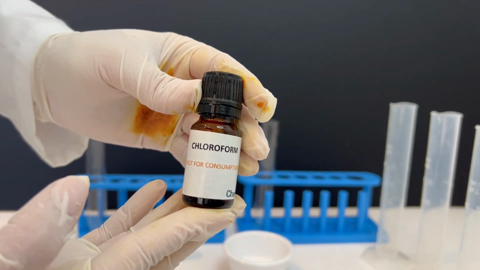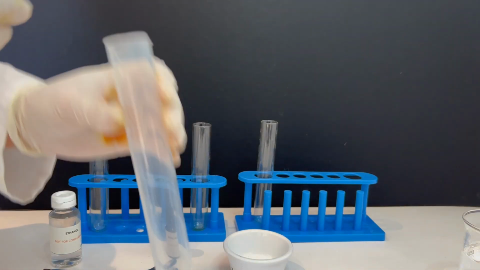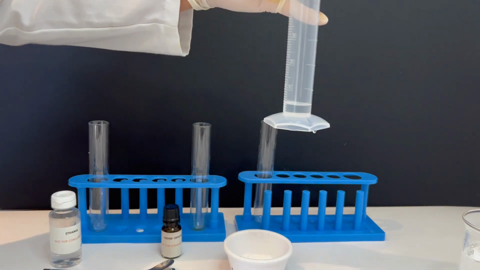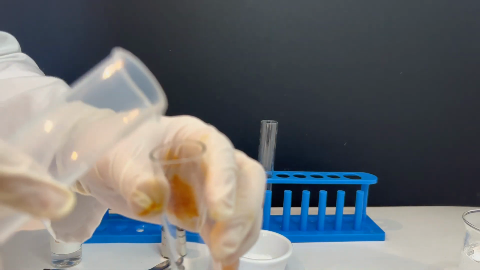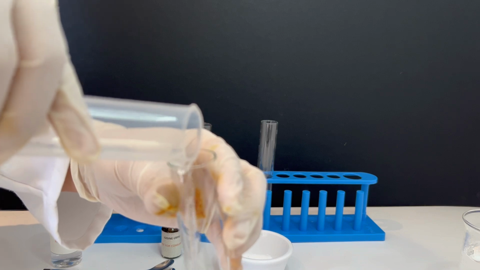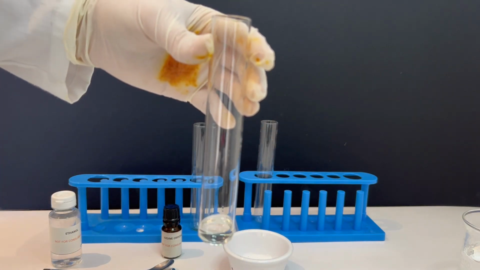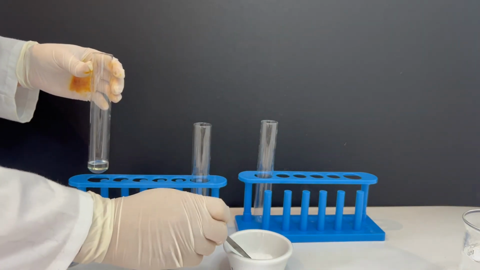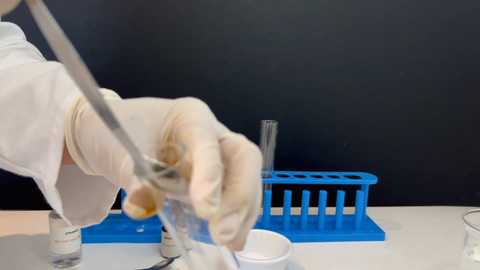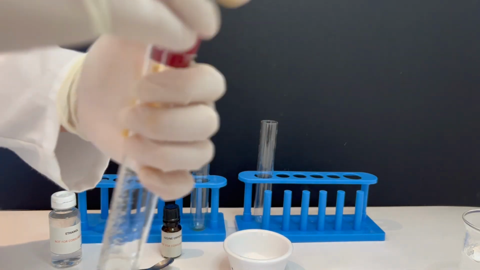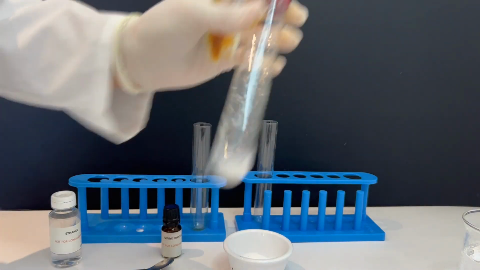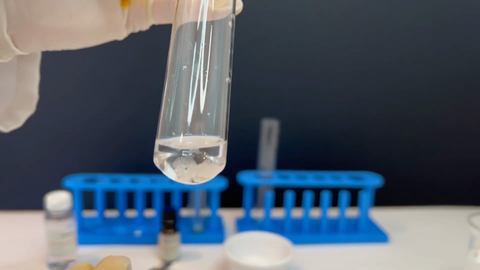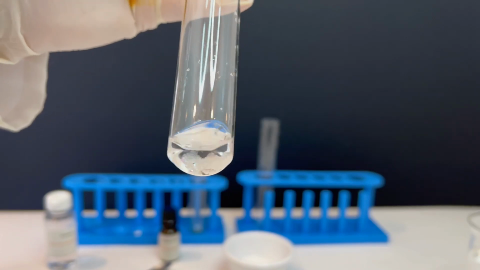Next, we move on to chloroform as a solvent. In the first test tube, I add chloroform and sodium chloride. After shaking, the sodium chloride does not dissolve.